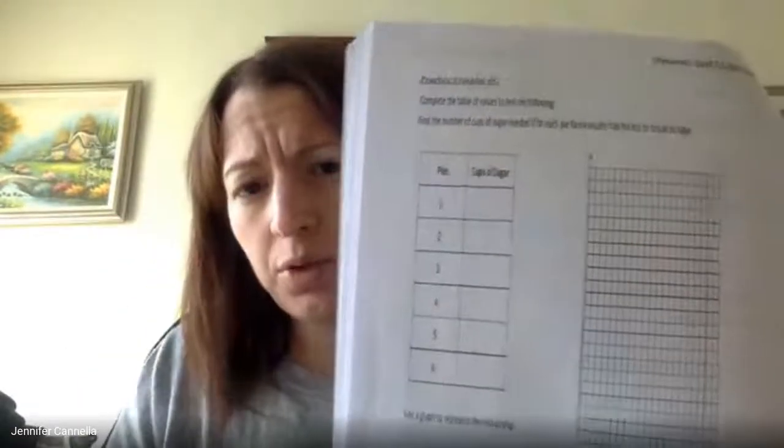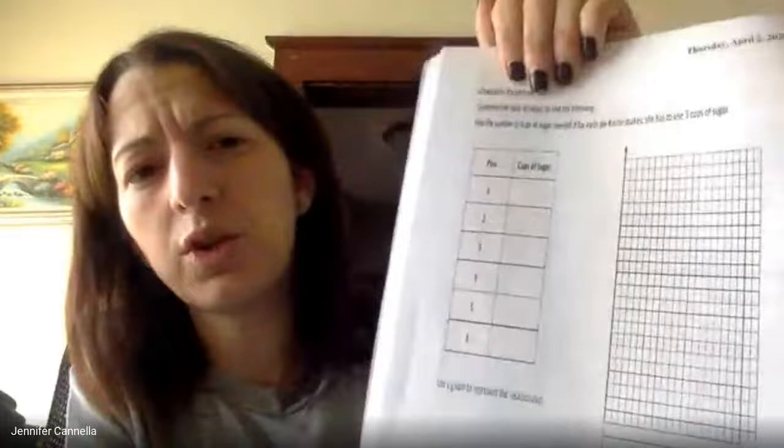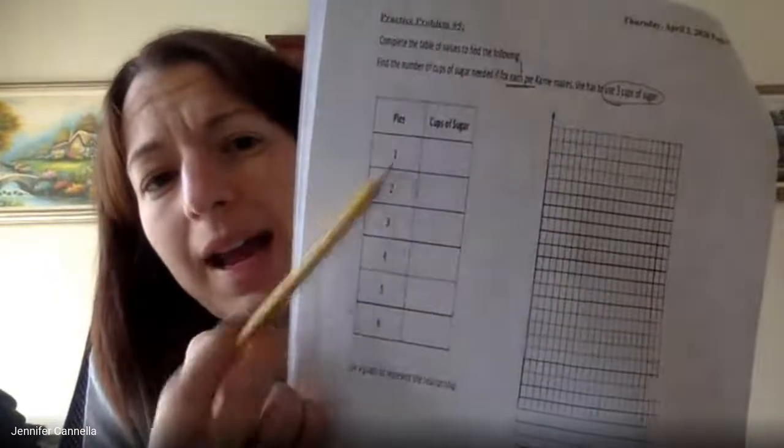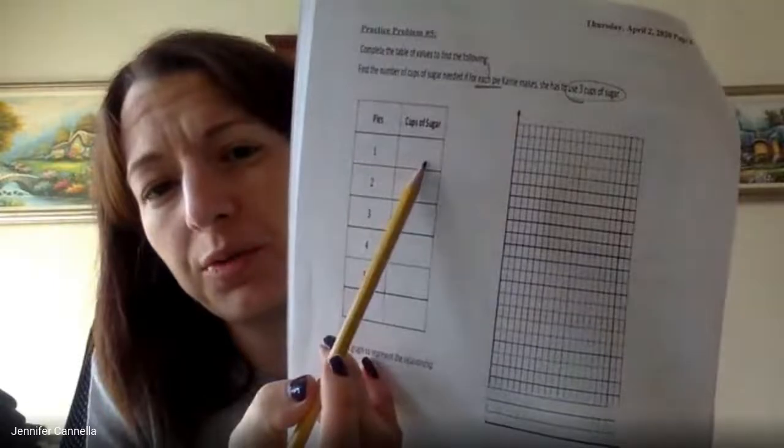All right. So before we do the graph, we have to know this. I'm going to model this problem with you because this one's tricky to do individually. I'm going to read the question. Complete the table of values to find the following. Find the number of cups of sugar needed for each pie that Carrie needs. She needs to use 3 cups of sugar. So we have to know that the word each means 1, and that for every pie I have 3 sugar. So here's what I annotated. I'm going to fill in my chart. Each pie, which is 1 pie, has 3 sugar. So 1 goes with 3.